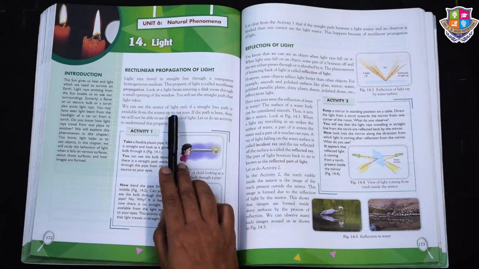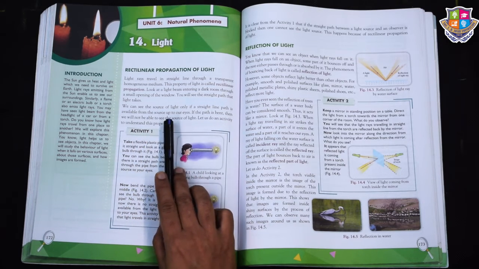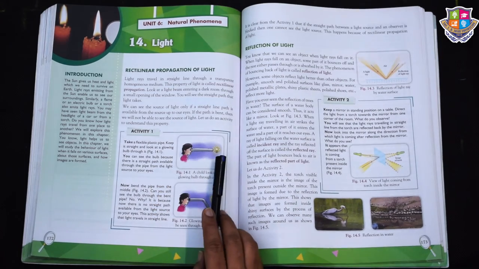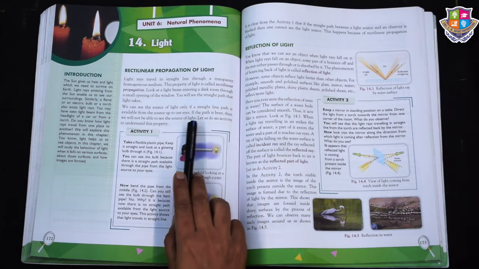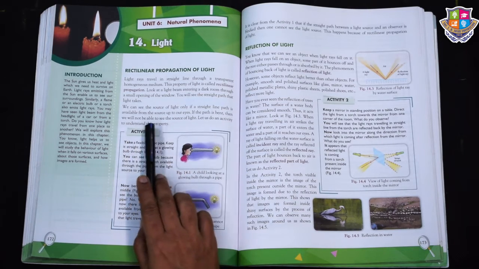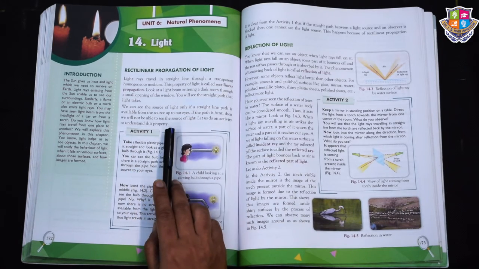We can see the source of light only if a straight line path is available from the source up to the eyes. So this is the source and it is coming straight to our eyes. If the path is bent, then we will not be able to see the source of light. Let us do an activity to understand this property.